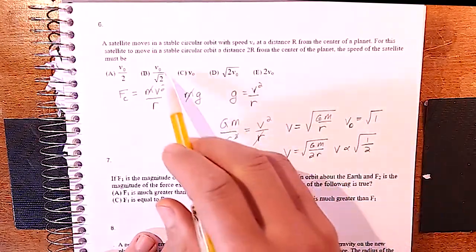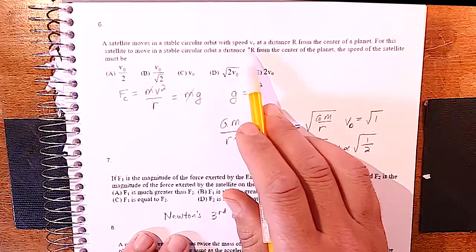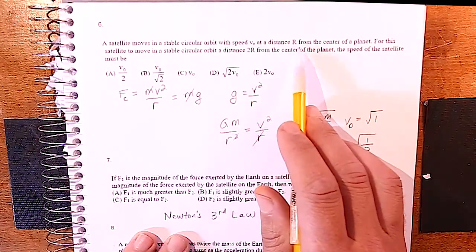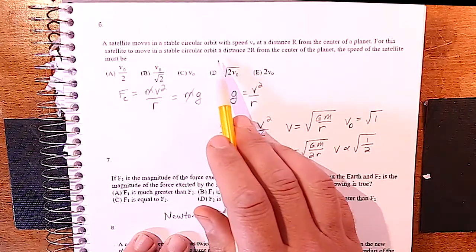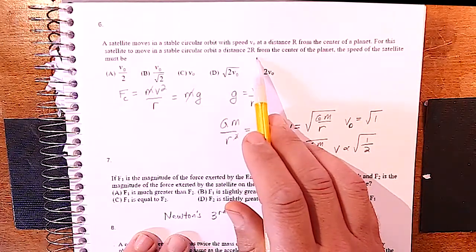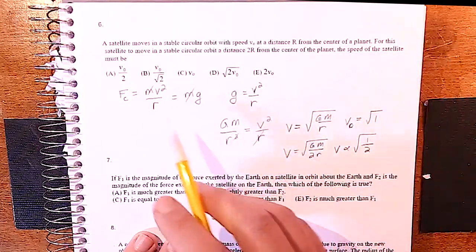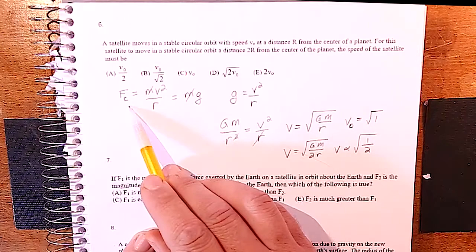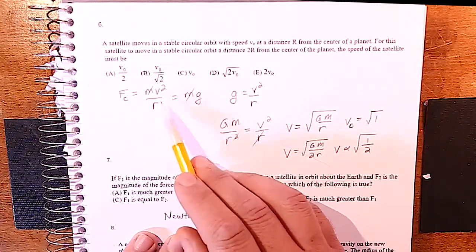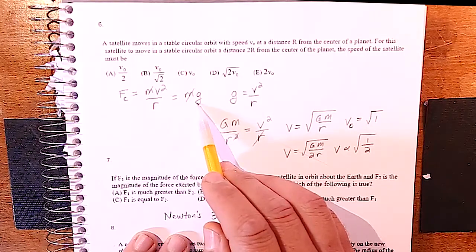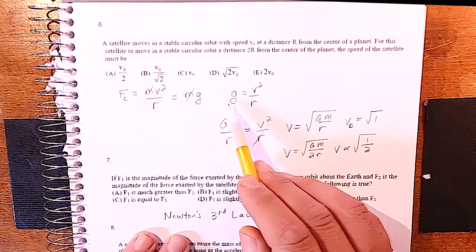Okay, in this question it says a satellite moves in a stable circular orbit at speed v0 at a distance r from the planet. And for this satellite to move in a stable circular orbit at 2r from the center, the speed of the satellite must be what? Okay, so we're dealing with the centripetal force here. And the centripetal force, mv squared over r, is going to equal mg. So that gives us a formula for the acceleration due to gravity.